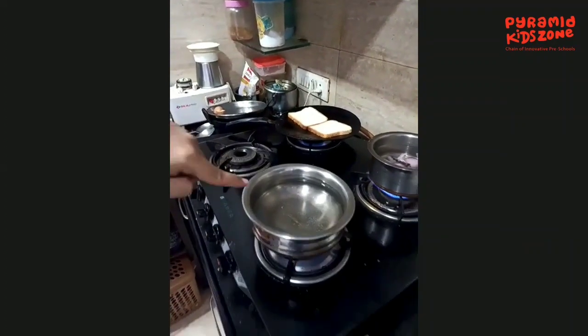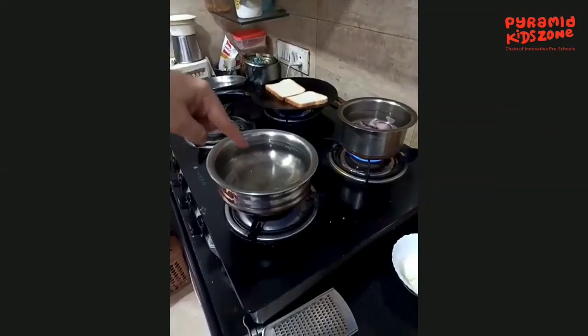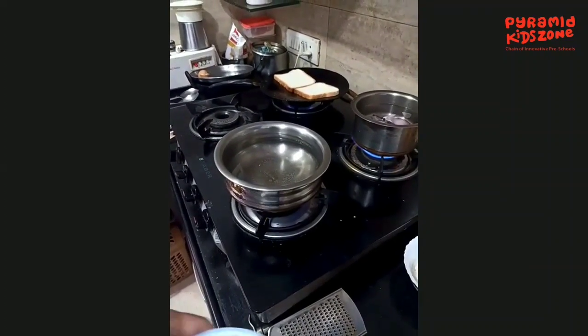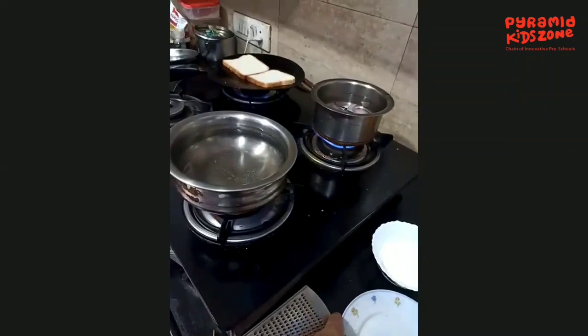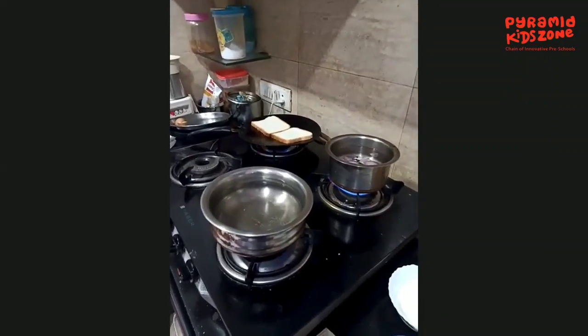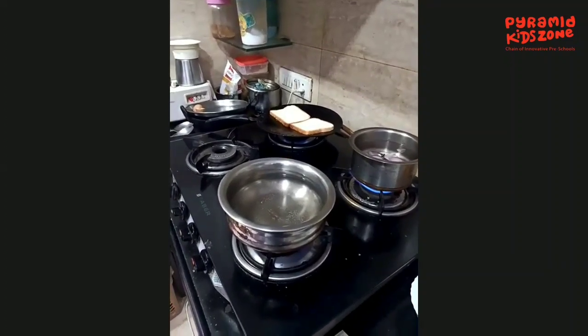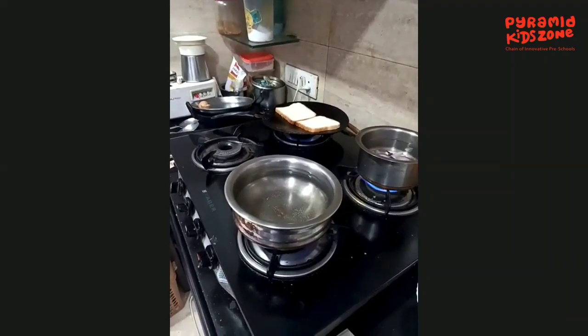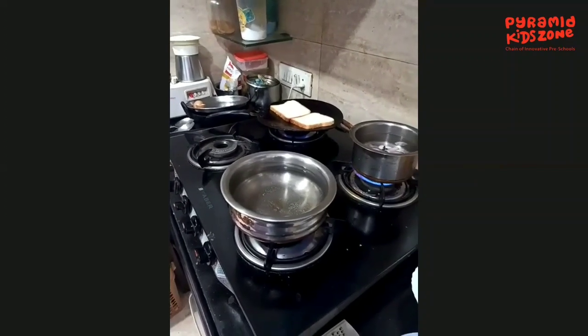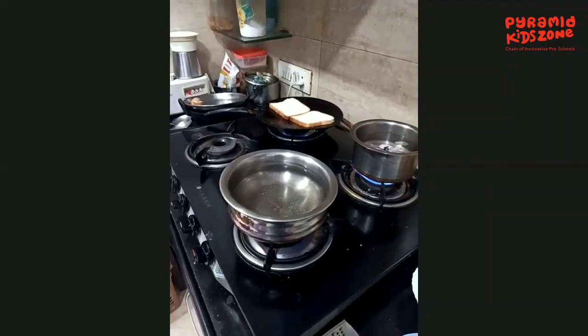And now we see that this water which we had kept for the pasta has also started to boil. So what we will do, yeah, very good. Aiza is doing very good. Yeah, you put bread and butter. Yes, very good. Now you tell your daddy to make it a toast.